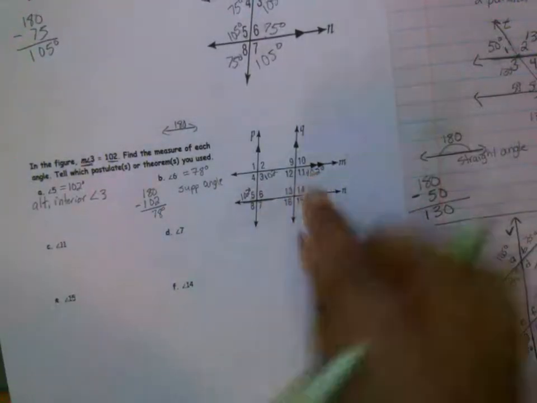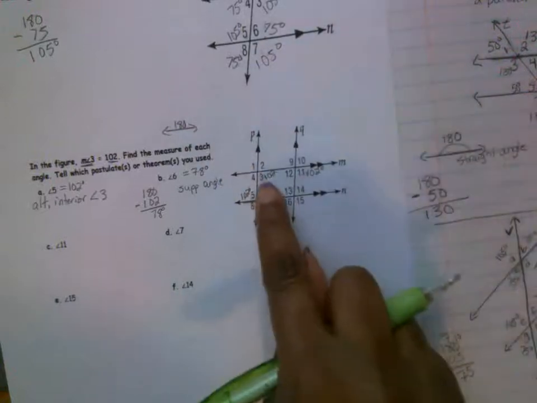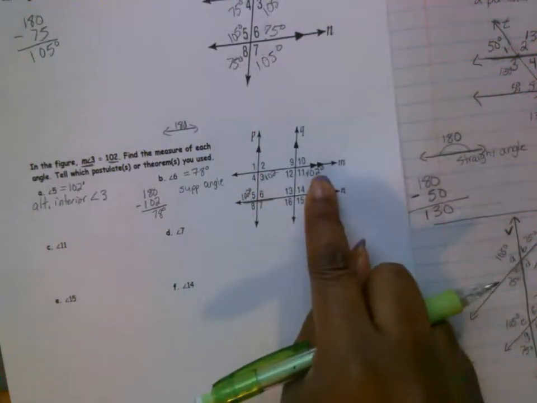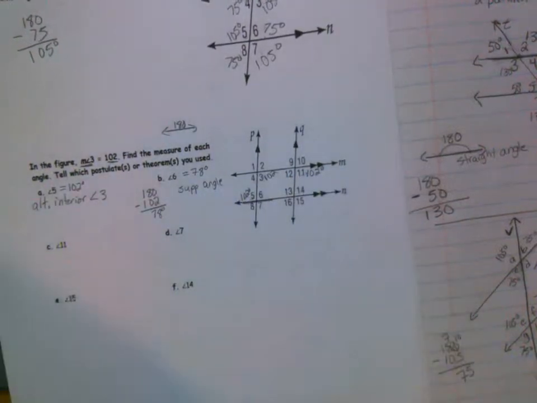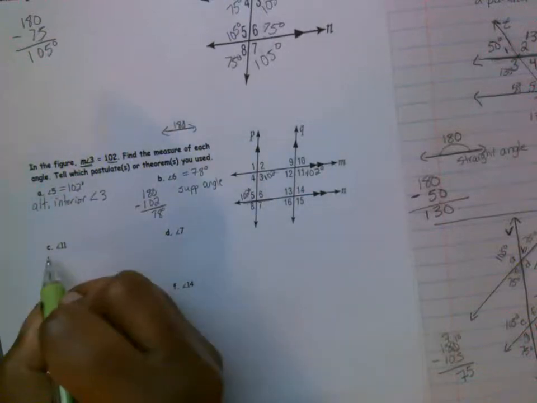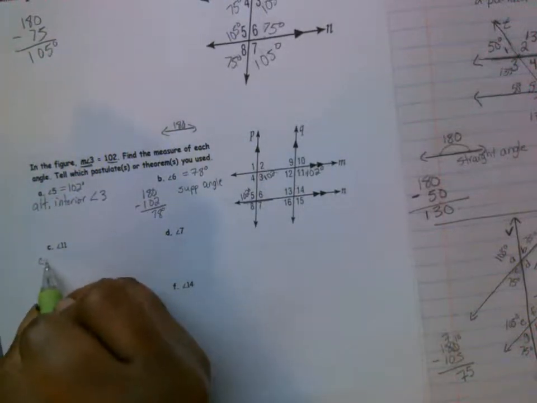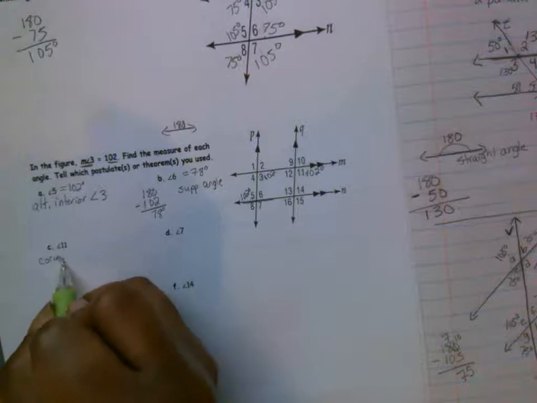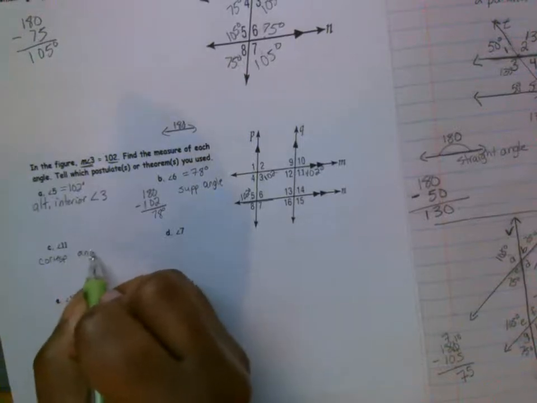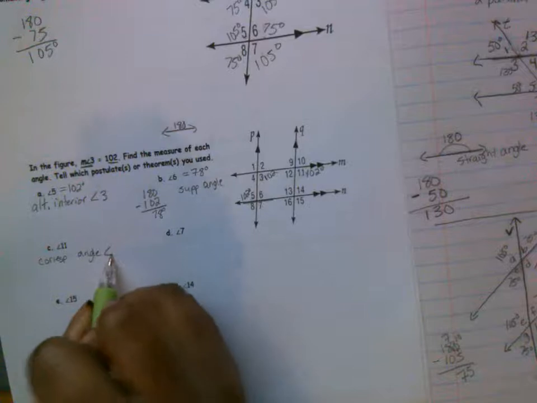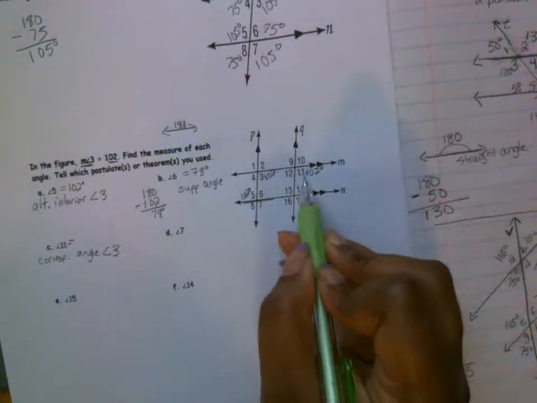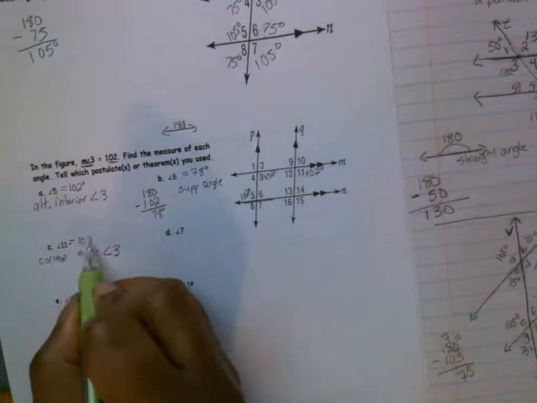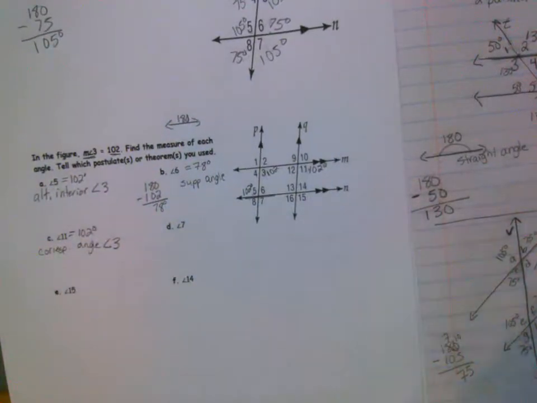They're corresponding. If I was to take this up and put it right here, they're in the same position. For me, they're on the right side, in the bottom right corner. So here I'm going to write that they are corresponding, and I'll abbreviate: corresponding angle to angle 3. So whatever the measurement of angle 3 is, so is 11. That's how it's 102 degrees.